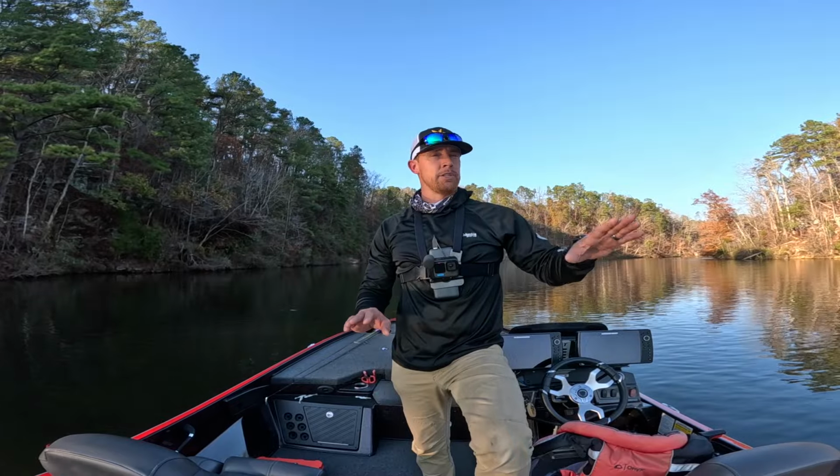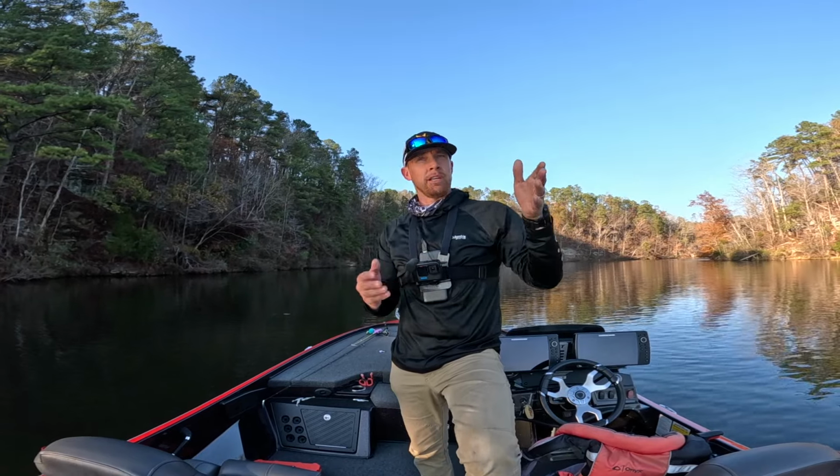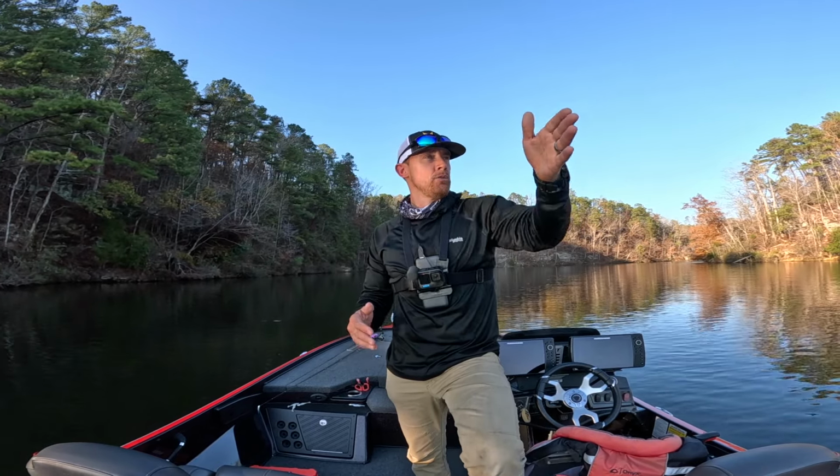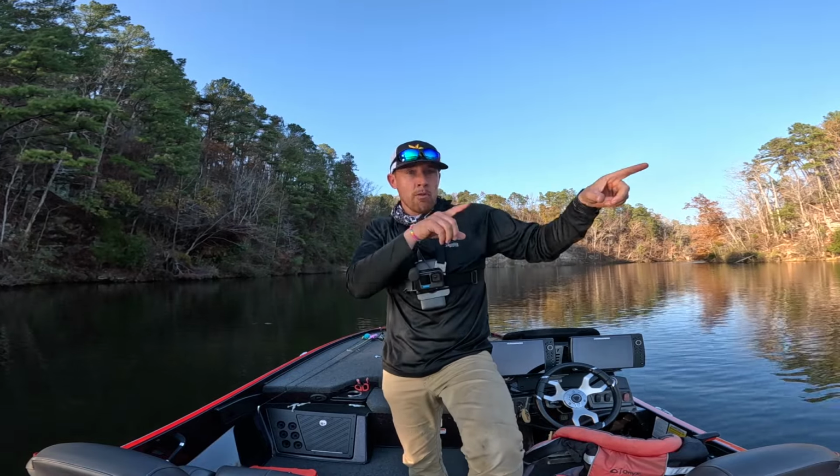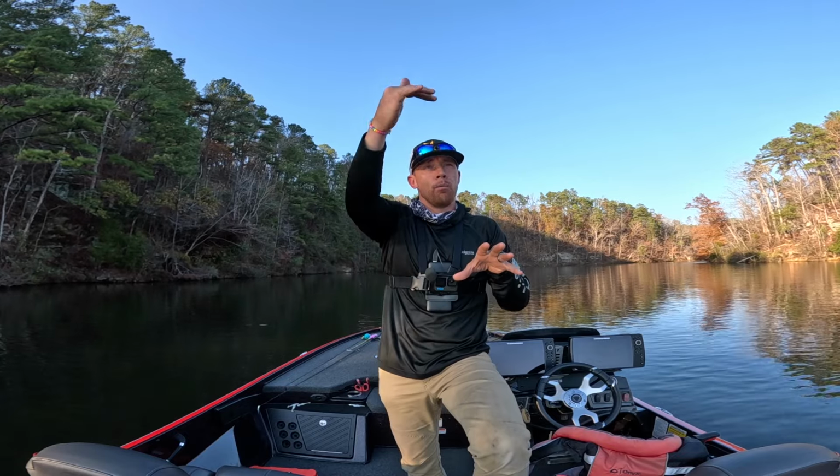Now, another reason why ledges are really good, because a lot of fish, including these crappie, will use these channels and these ledges as highways. And a lot of times, like over there, they'll hunker to a certain spot, and when those bait fish come by, they ambush them. So it's a very good ambush location for these crappie.